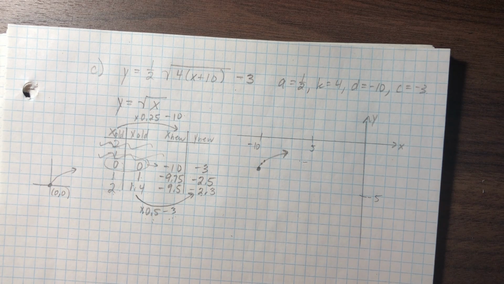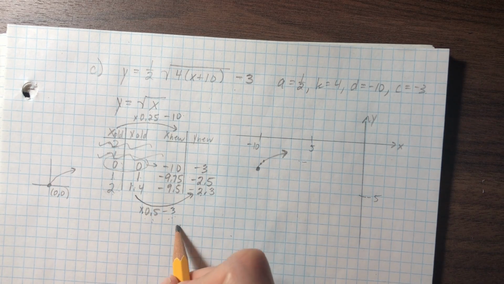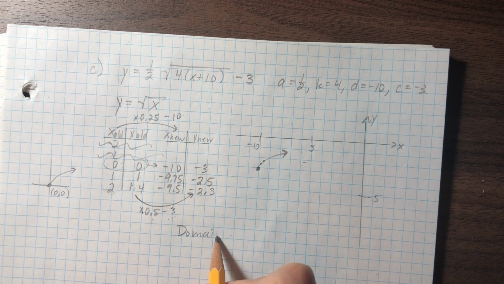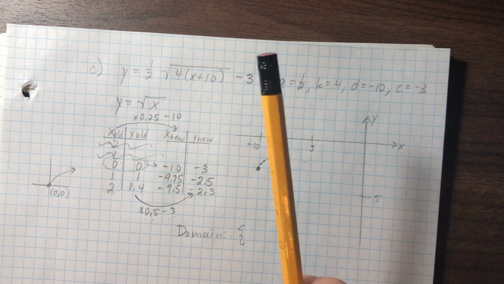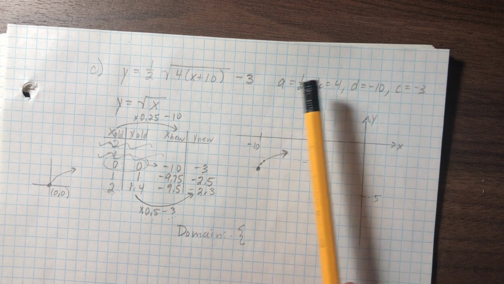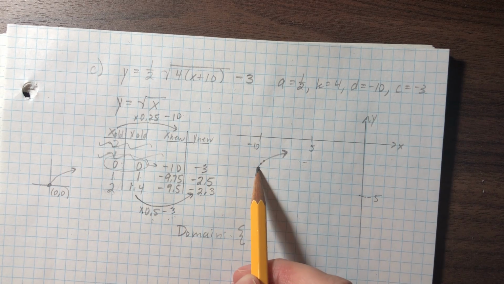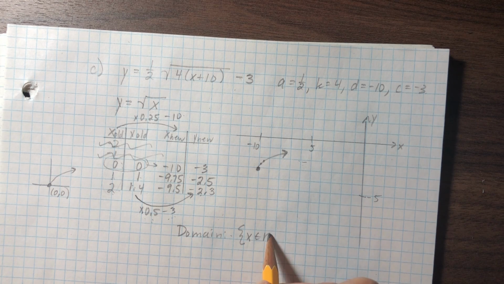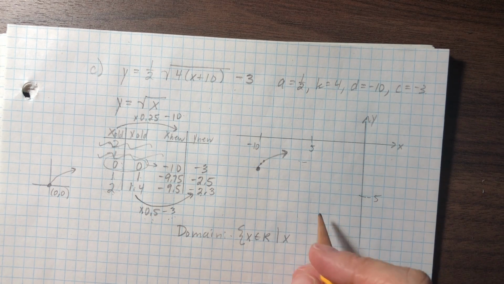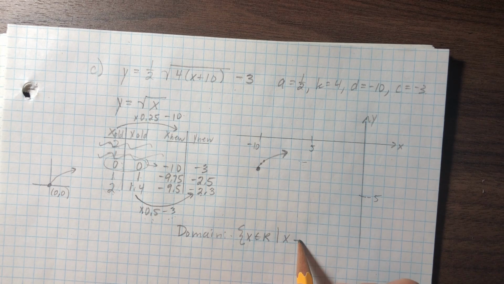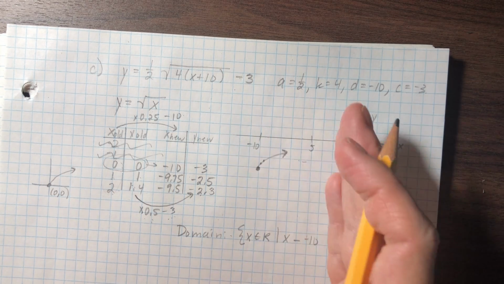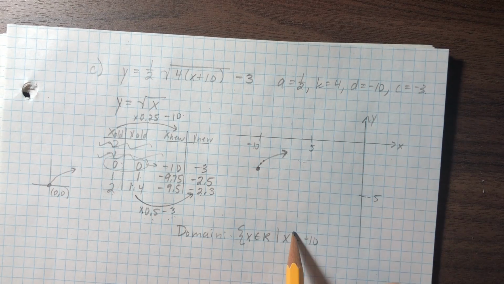Now for the domain. I scan to the right, it's going to continue growing, but to the left, it stops here. The x-coordinate of that point is negative 10. So x belongs to the real number set such that x has to be equal to negative 10, and then the rest of the x-coordinates have to be greater than negative 10 because they're all to the right.